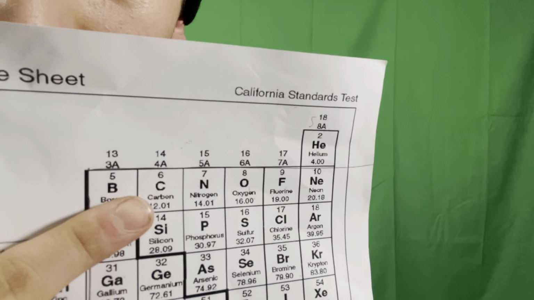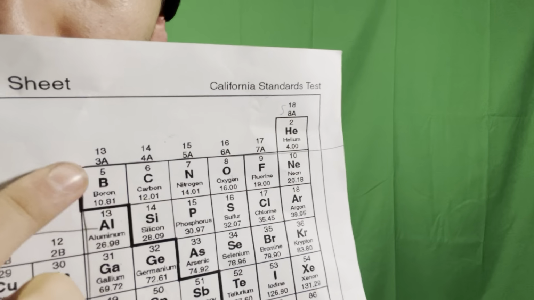So you got lithium, beryllium, over. You got boron, and there's carbon. So 2p2. Right? So the electron configuration for carbon would be brackets, helium, close brackets, 2s to the power of 2, 2p to the power of 2. There you are. That's it. That's electron configuration. Super simple.